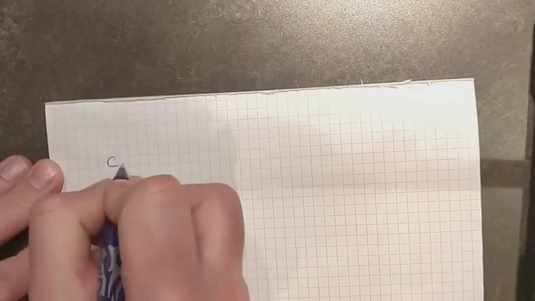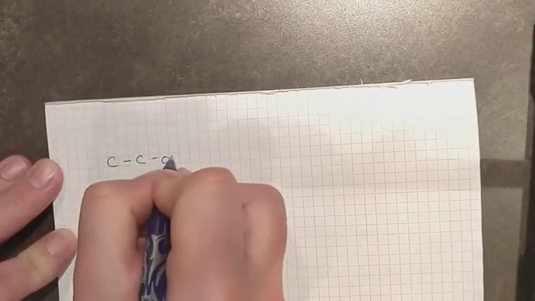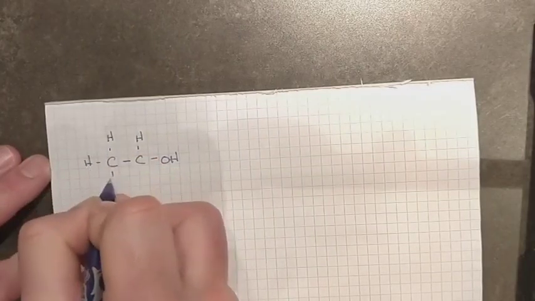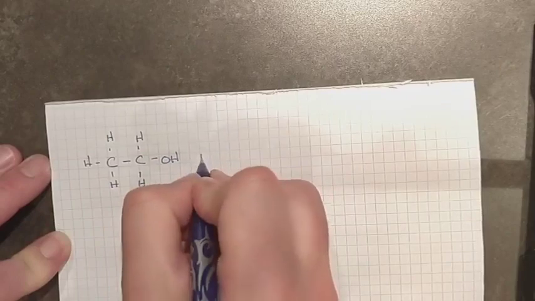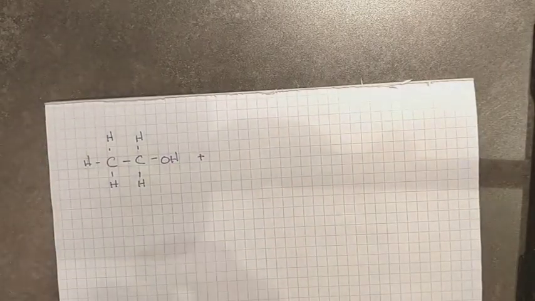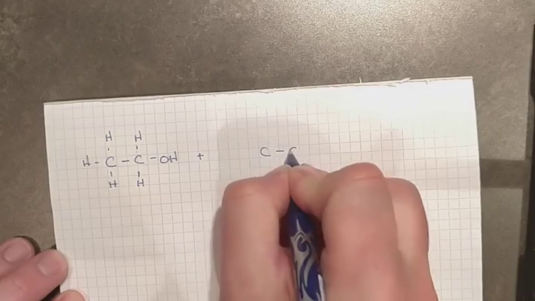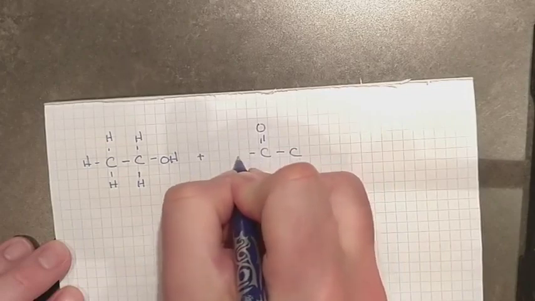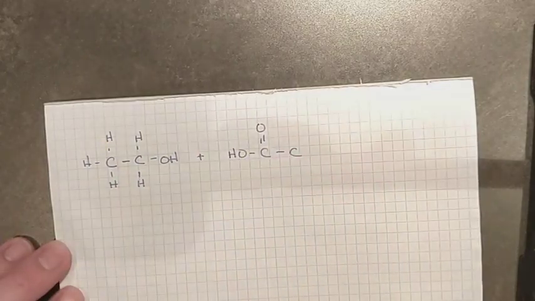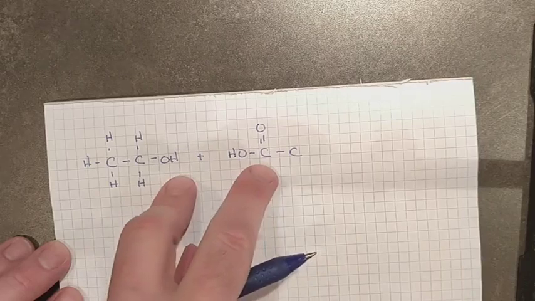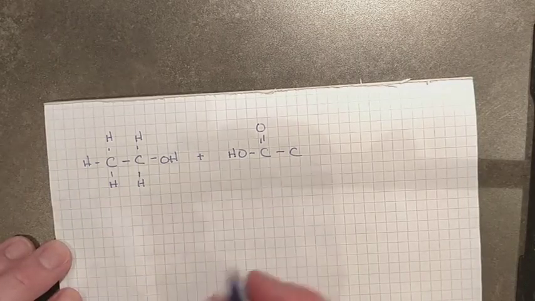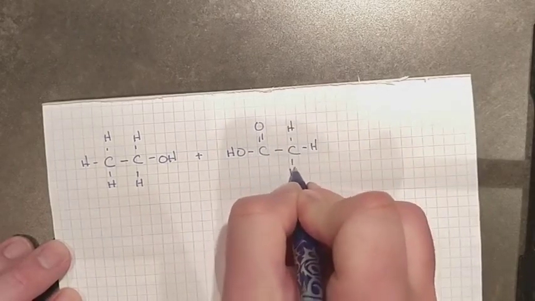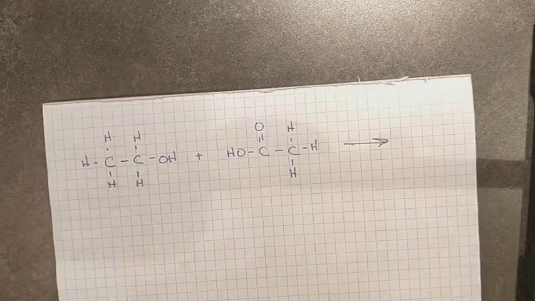So here's my ethanol. And then I'm going to draw my ethanoic acid, which is based upon ethane, and I'm going to put my carboxyl group here on the left so that the two are nice and close together, so I can see which parts have to come off of it. I've got to finish off, there's 4 on that, and so there we go. So there's our two reactants.